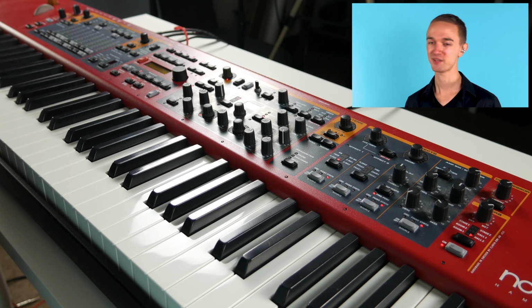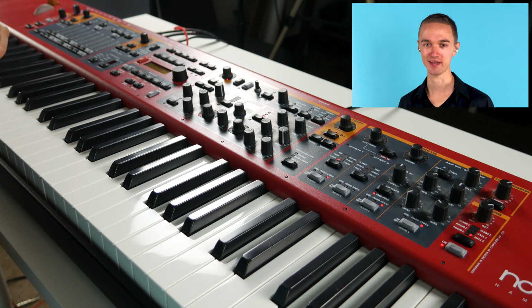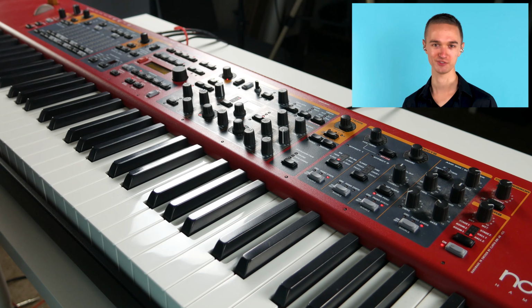So that's basically how you get a nice airy sounding pad using only what is on the Nord Stage 2. So that's just a brief overview of all the capabilities of this synth module.